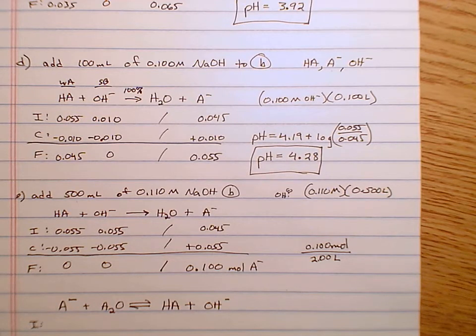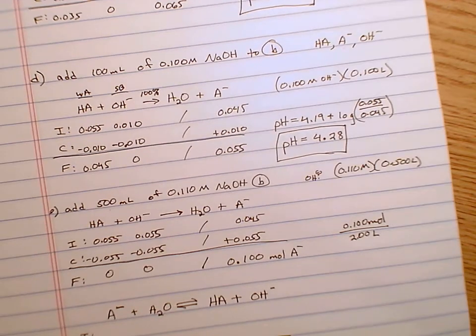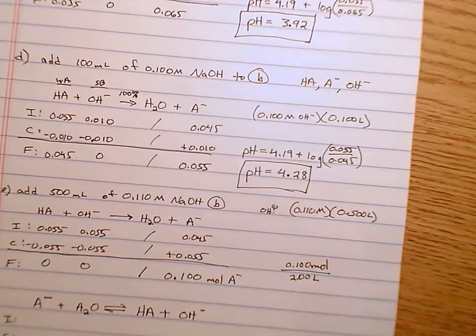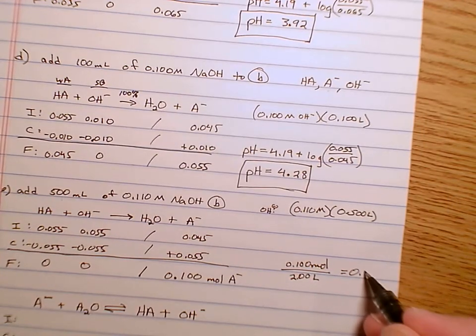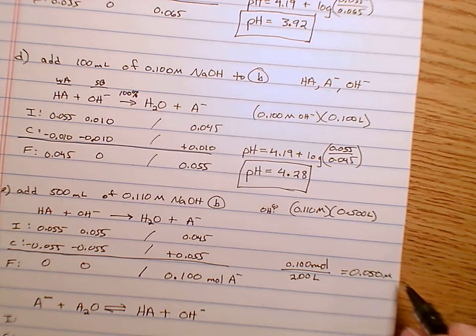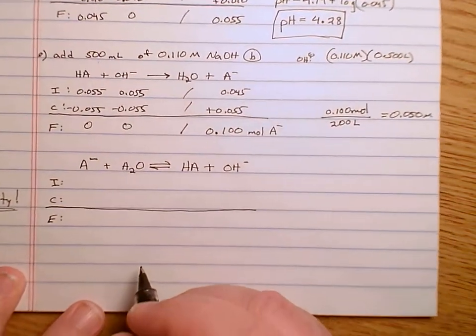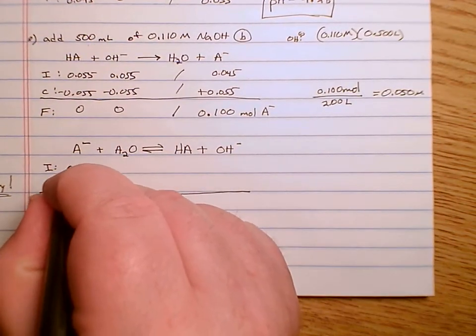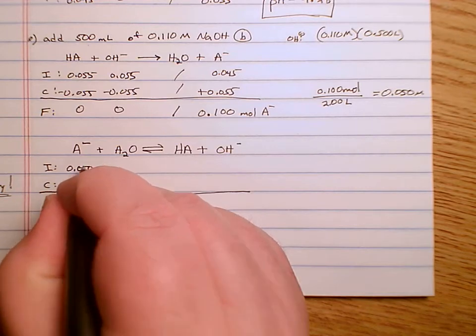And so then the concentration is 0.050 molar. So the concentration of A minus here is 0.050 molar.